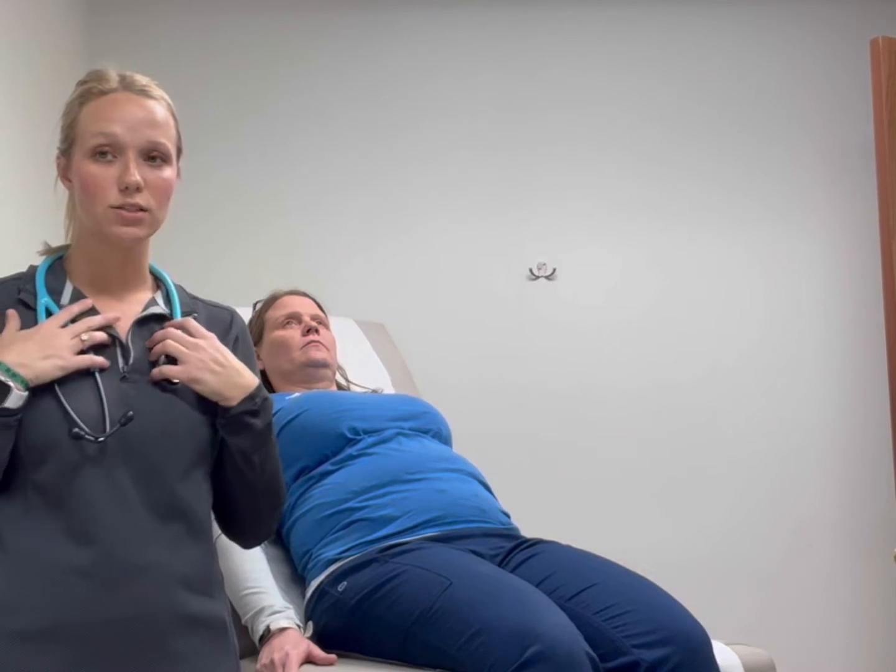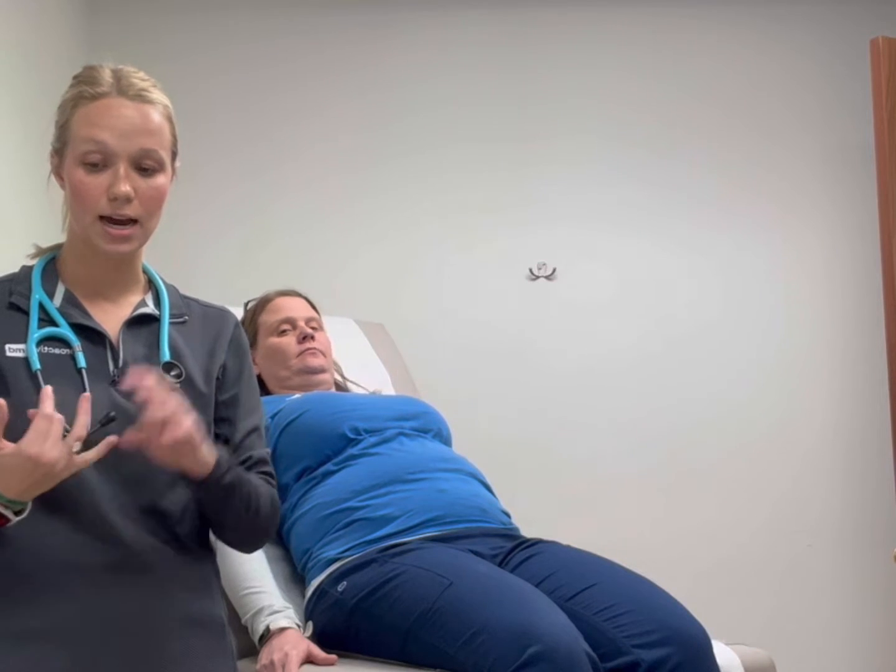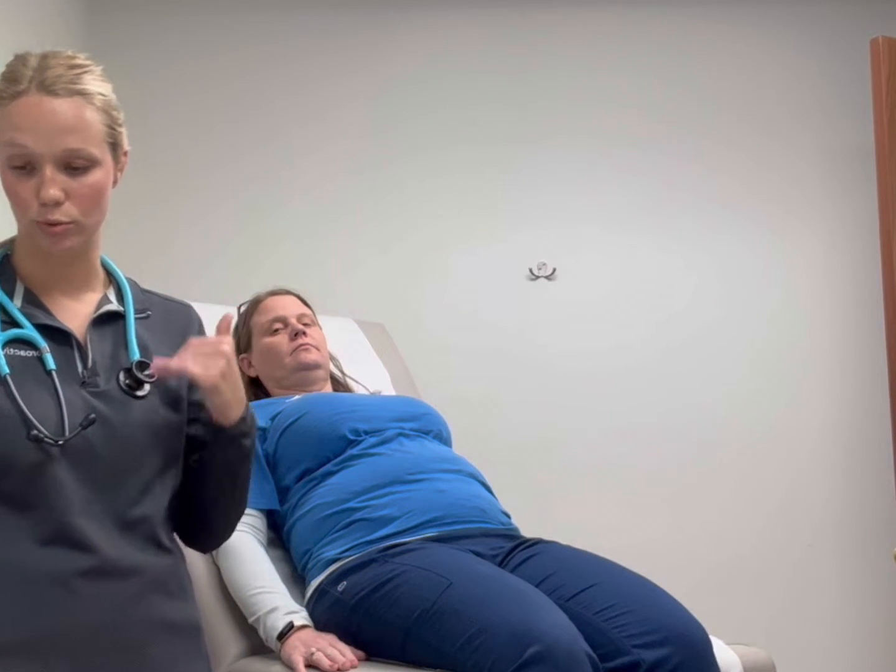Perfect. When she was saying 99, both sides were equal in vibration. I didn't feel any abnormal high-pitched or low-pitched sounds. Both were equal.